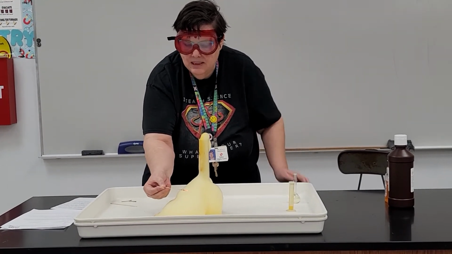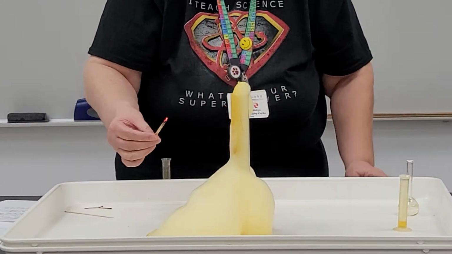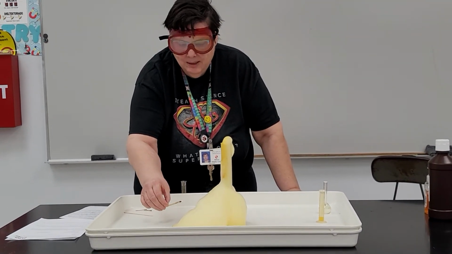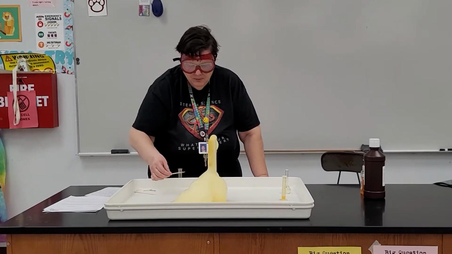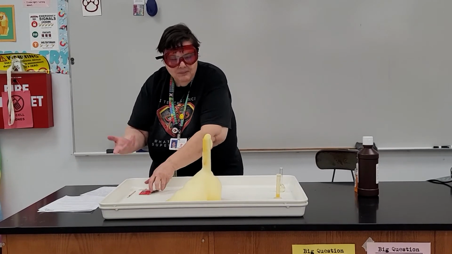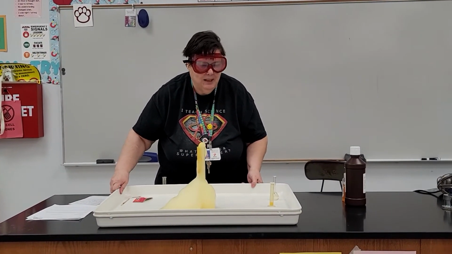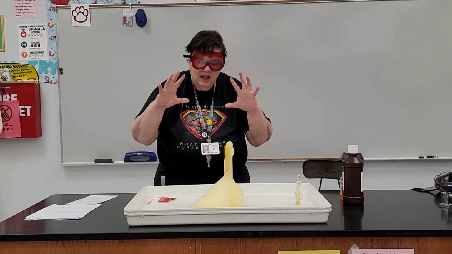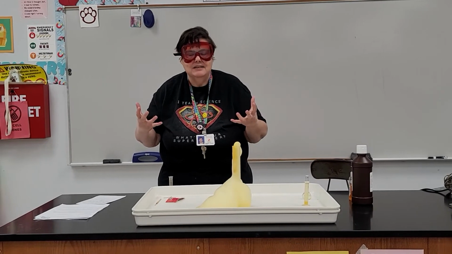Okay, maybe you can see that it's glowing more. Okay. Well, these are the type of demos that we do all the time. Can you see what happens when I put this in here? Well, this would be one of 100 different demos that we do in AP Chemistry. And then we take the observations and link that to bigger ideas in class.